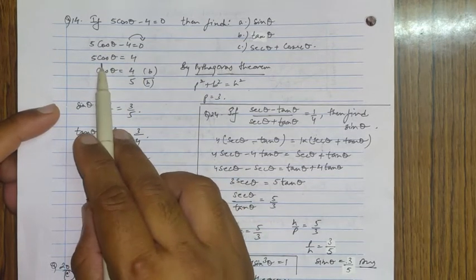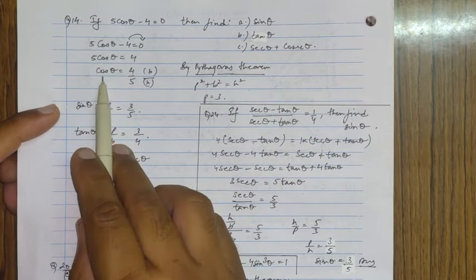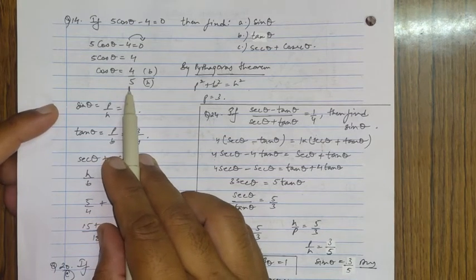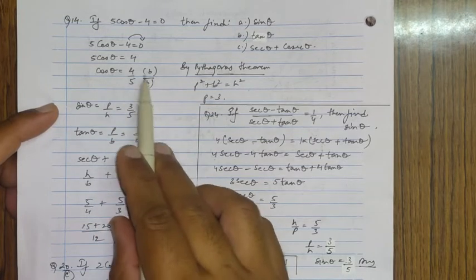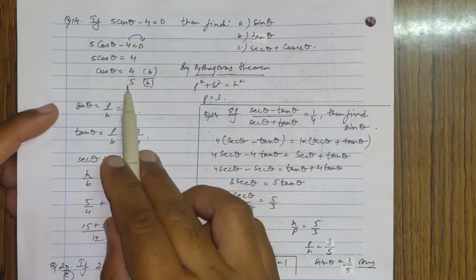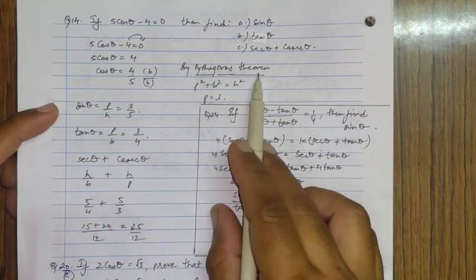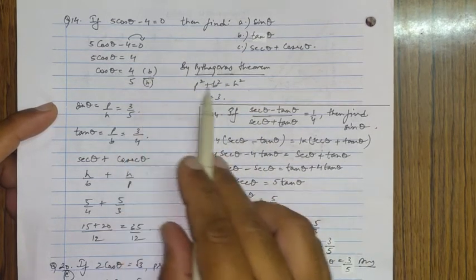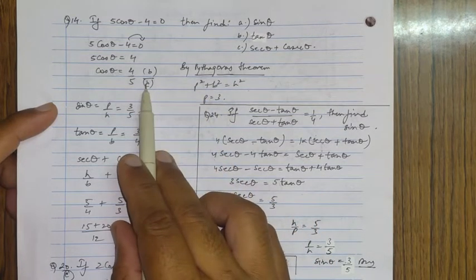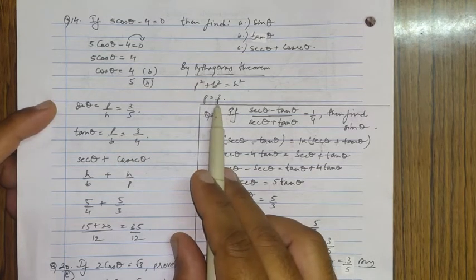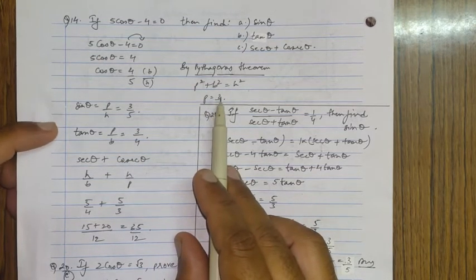Now in order to find out the value of cos theta, we cross multiply and we write cos theta is equal to 4 by 5. Now as we all know, cos theta is a ratio formed between base and hypotenuse. That means the value given in the numerator is the base and the value given in the denominator is the hypotenuse. And again, by using Pythagoras theorem, we can figure out the value of perpendicular. If we substitute the value of base as 4 and the value of hypotenuse as 5, we can easily figure out the value of perpendicular as 3, and that I have already shown to you in the previous video.